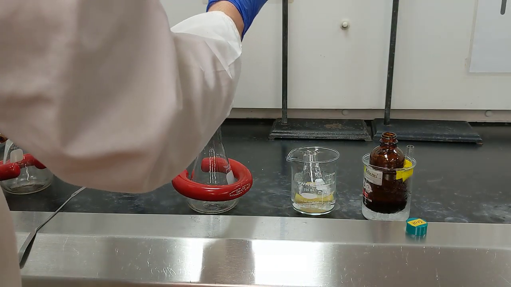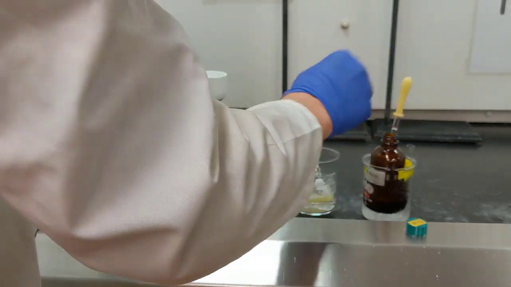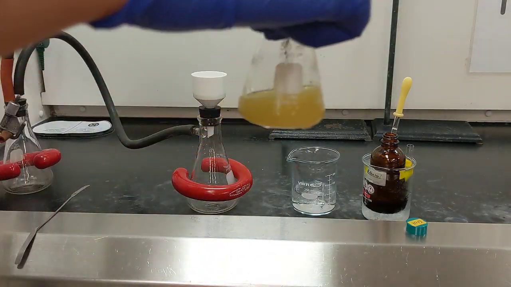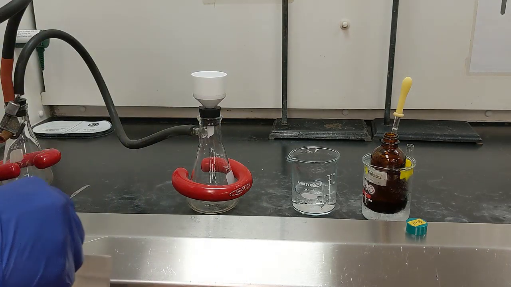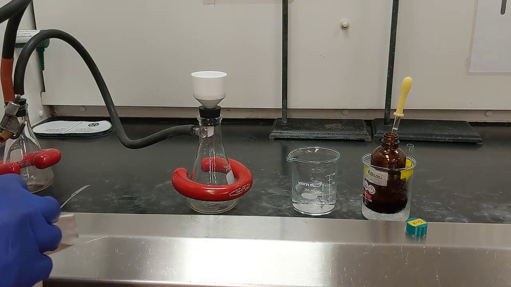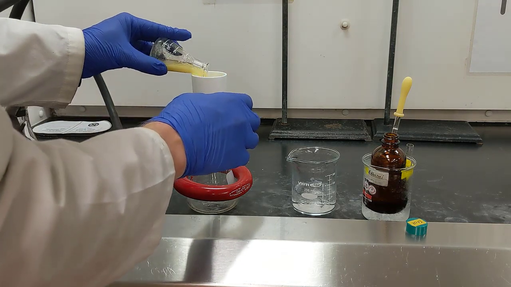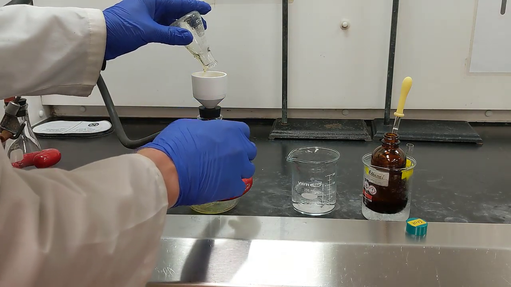I'll just double check. And then what I'll do is I'll grab my product, which you can see is nice and thick with crystals. Wipe off any water. Not really supposed to use your lab coat, but you get the idea. And then dump all of my product through the vacuum filter.